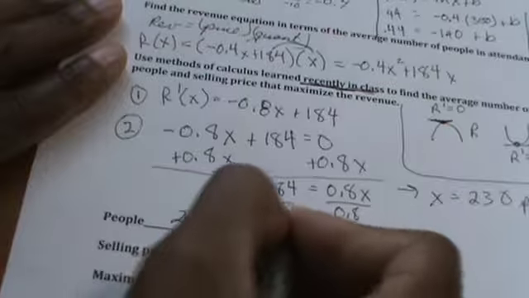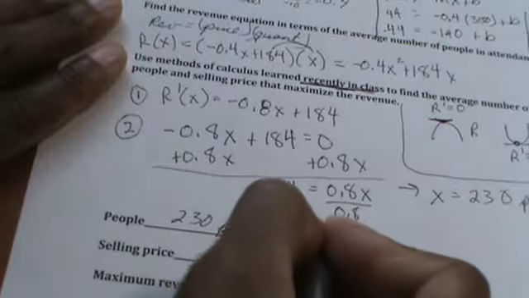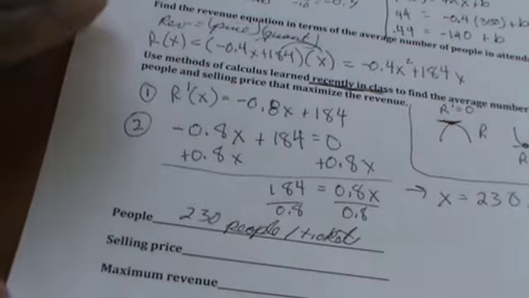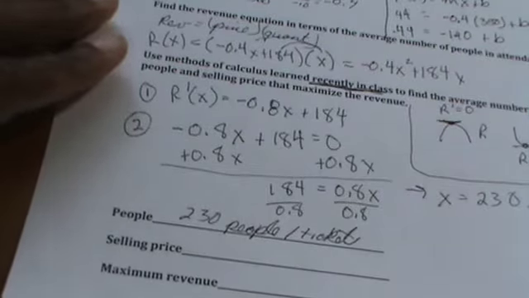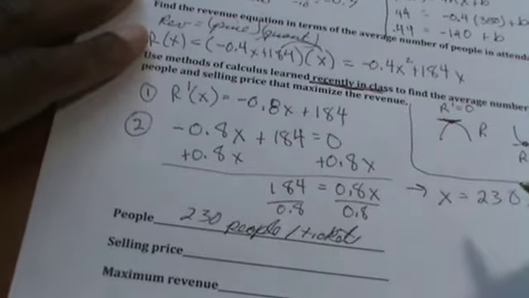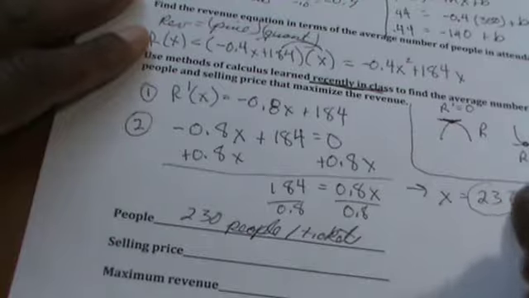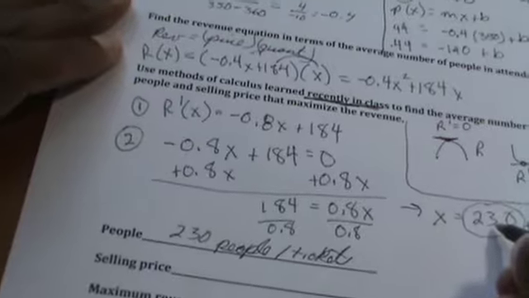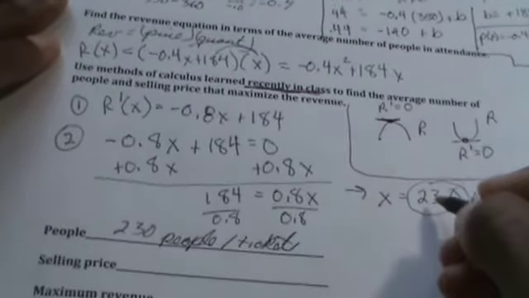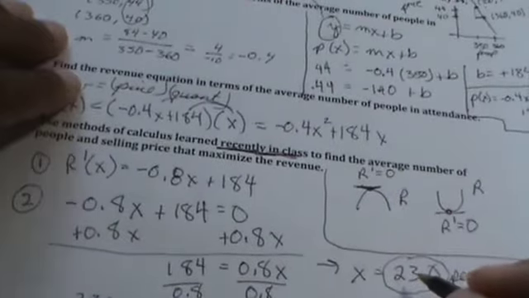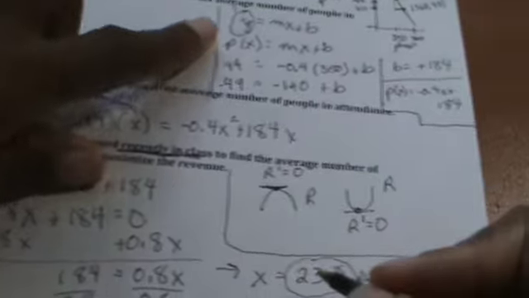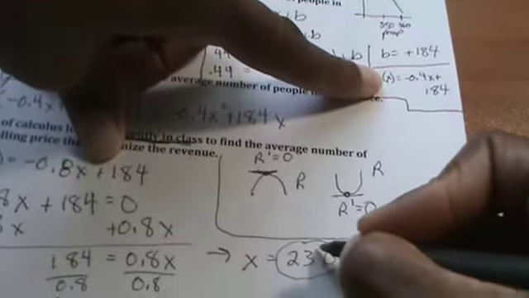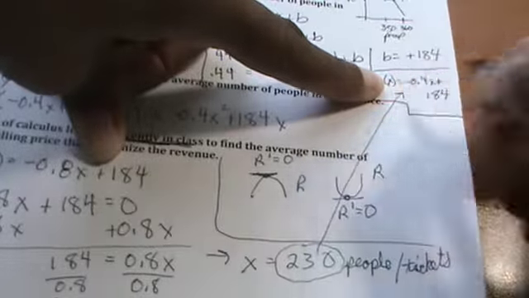Your selling price, well, we haven't found that yet, but that's a pretty easy fix. This is a plug and chug. So we know that 230 people are going to maximize our revenue. And in order to get to the selling price, we just want to take this 230 and plug the 230 into that equation right there.